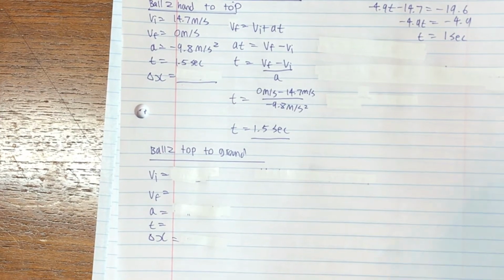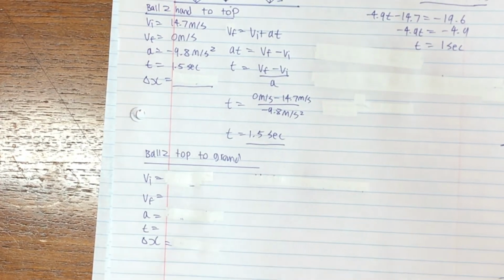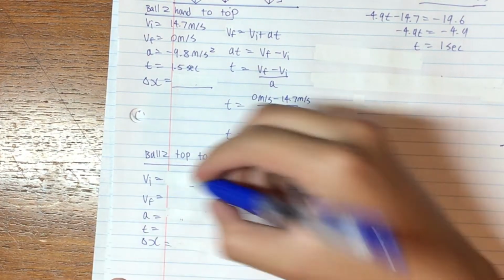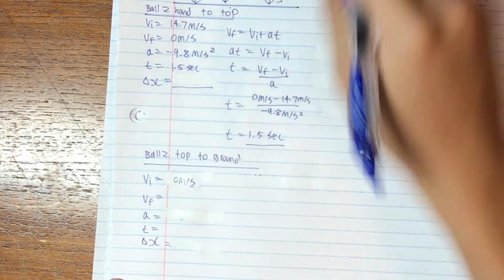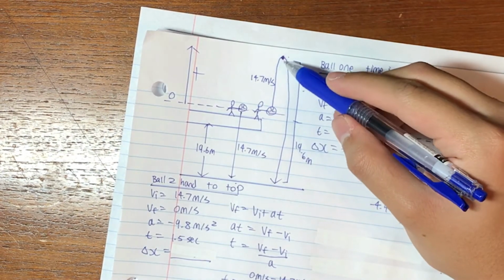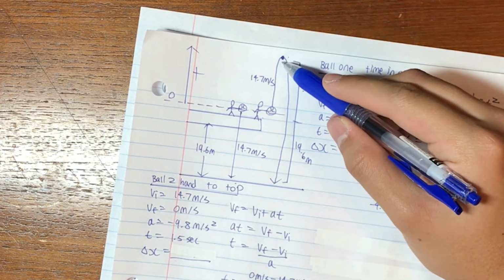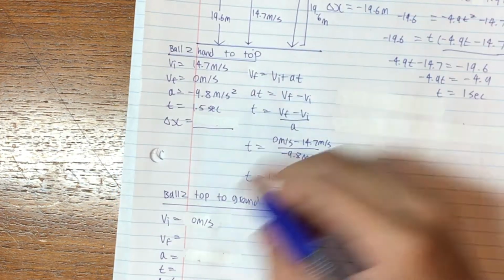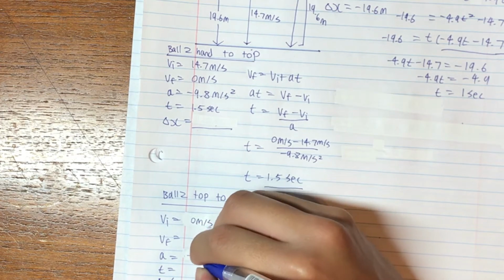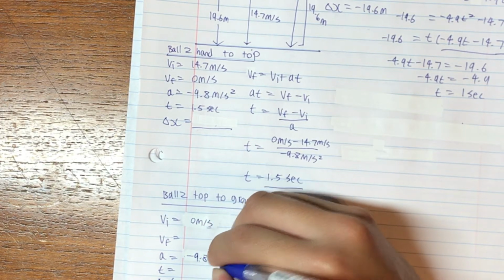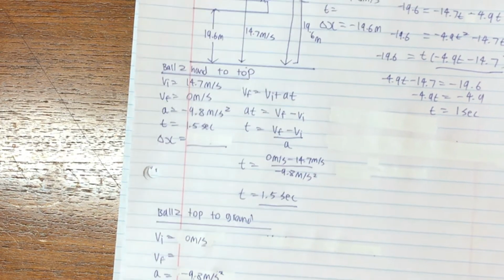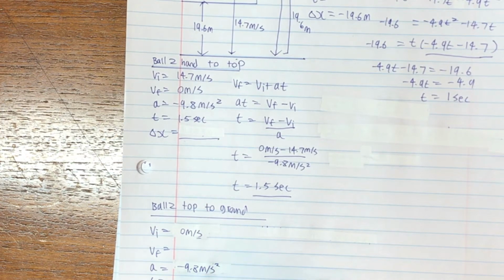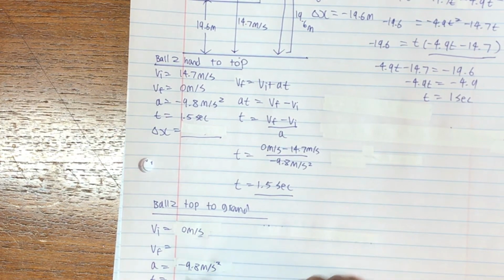For my givens, I know that my initial velocity is 0 meters per second. And I know that because at the peak of the ball's path, it's going to fall back down. So that's why it's 0 meters per second. And I already know that my acceleration is negative 9.8 meters per second squared. But I need one more piece of information in order to solve for time.